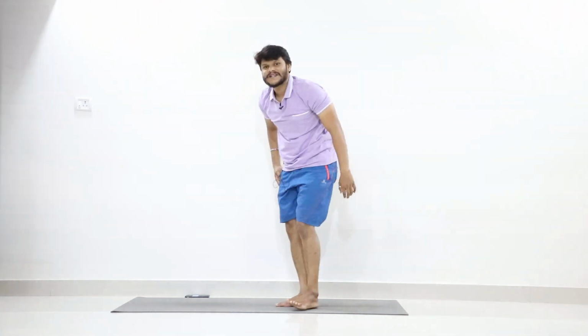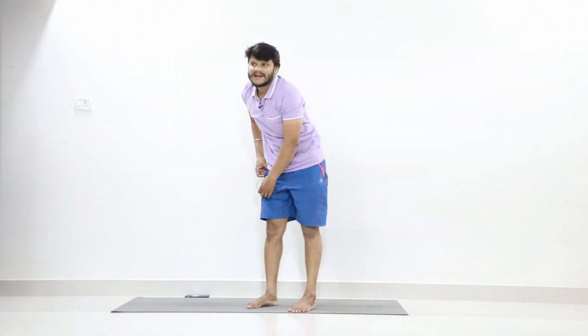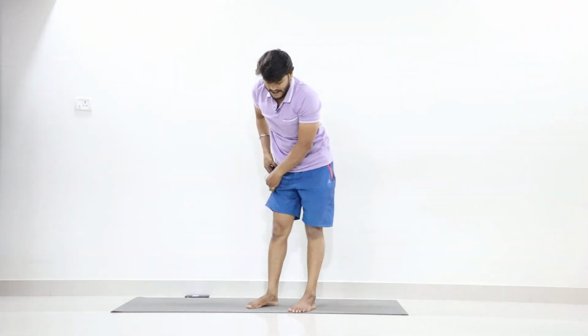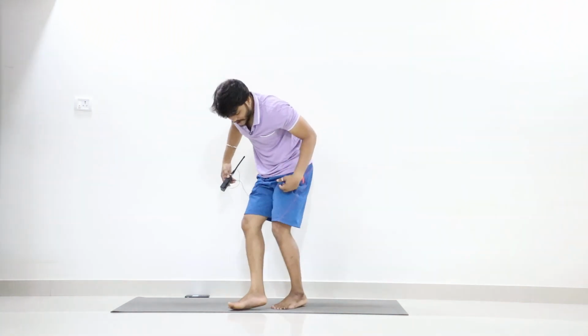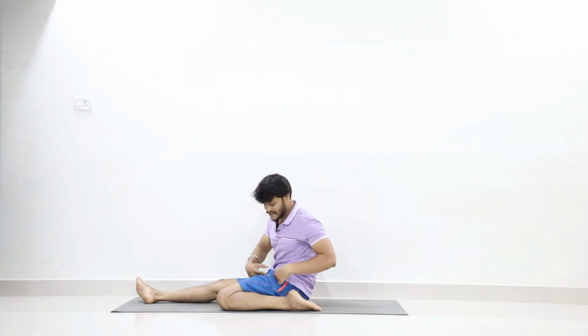And one more asana which we stress much is Supta Ardha Virasana. When you are doing the Supta Ardha Virasana, I told you this stretches the anterior muscles of the leg.